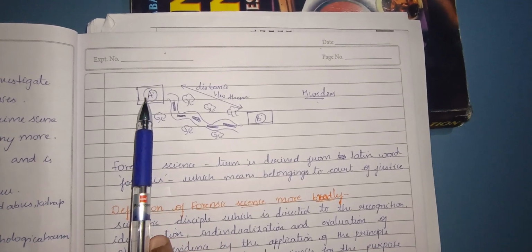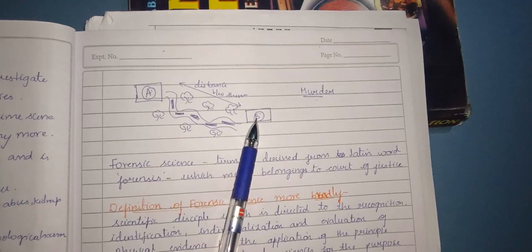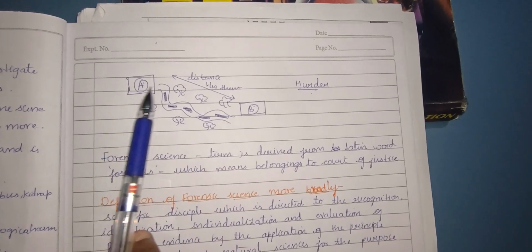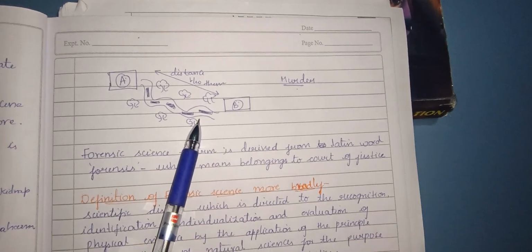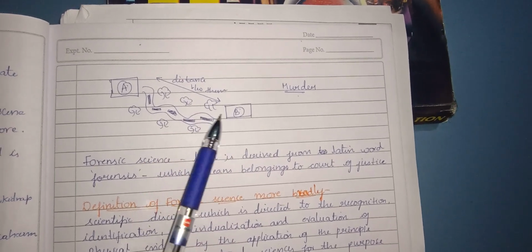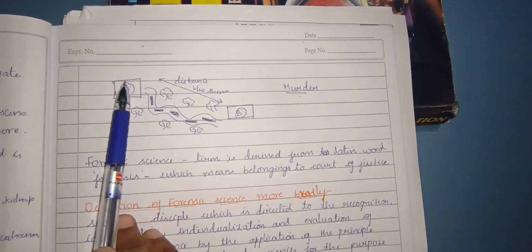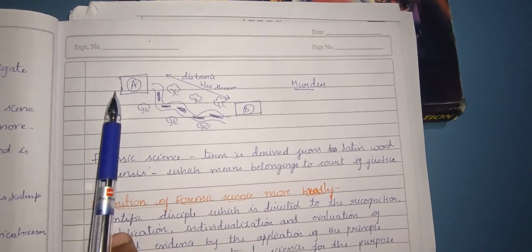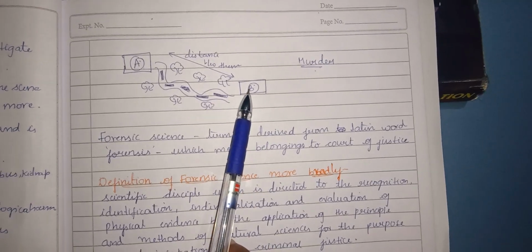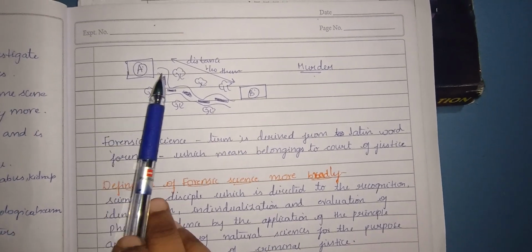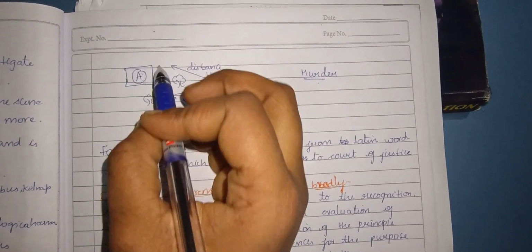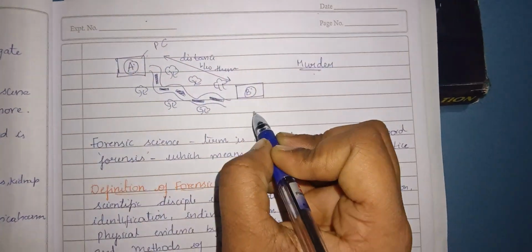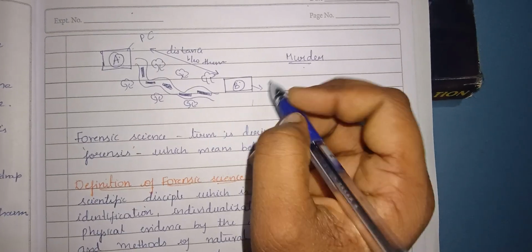The body has been moved from place A to place B, and there is a large distance between A and B. What will happen is, if the police investigation continues and they find blood here and some evidence like footprints or fingerprints of the same person here too, then we can say that place A is the primary crime scene, whereas place B can be the secondary crime scene.